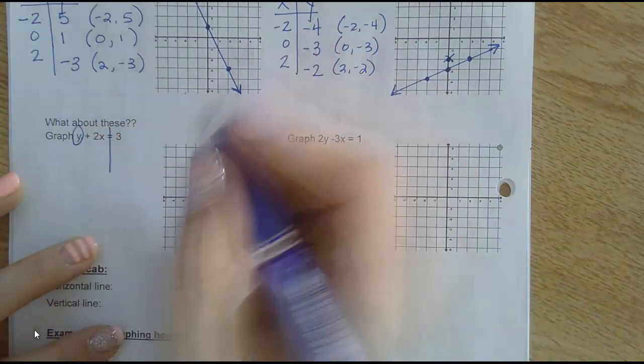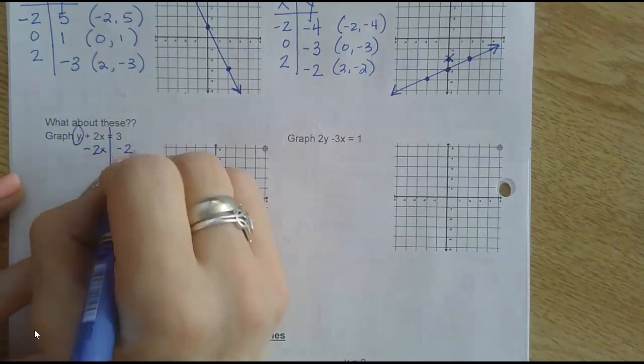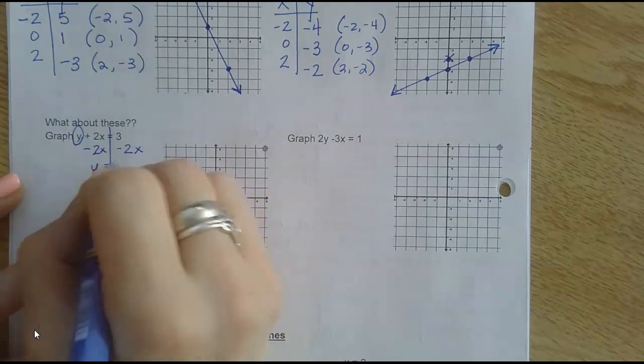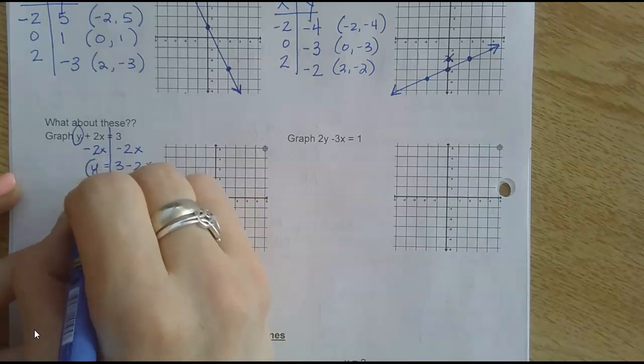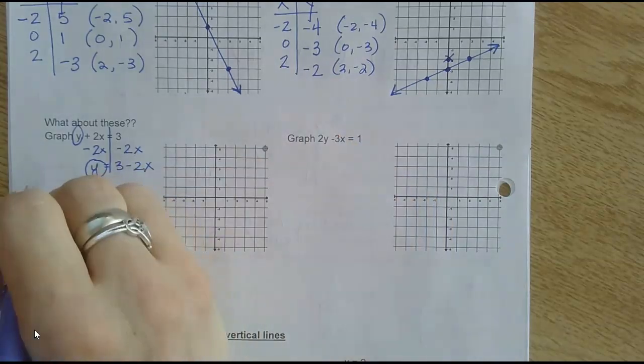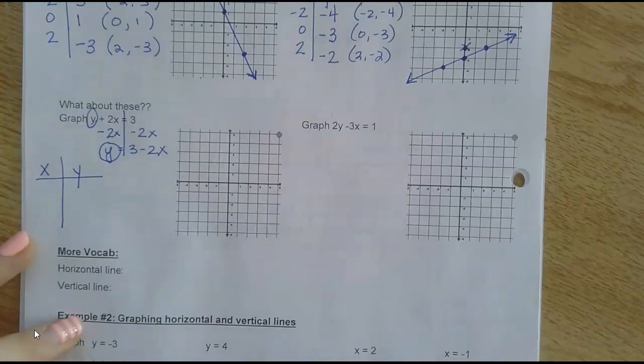So before I make my table, I want to actually solve for y. So I'm going to do minus 2x on both sides. y equals 3 minus 2x. I've got y by itself. That's great. And now let's make a table of values.